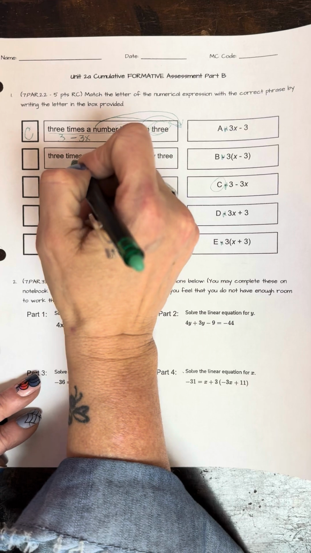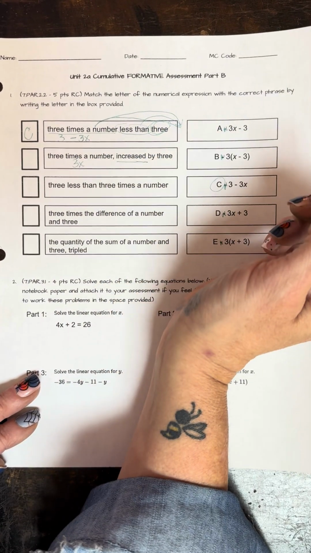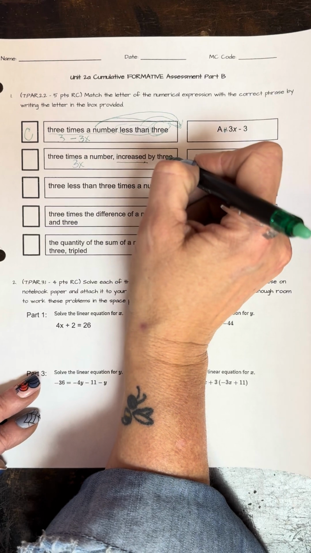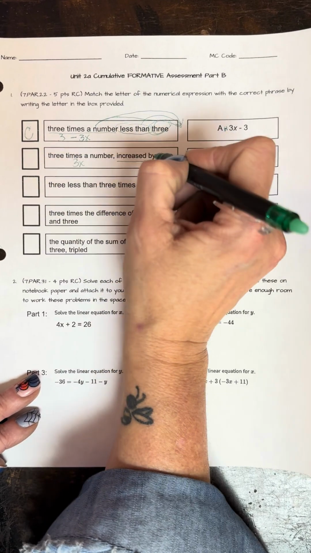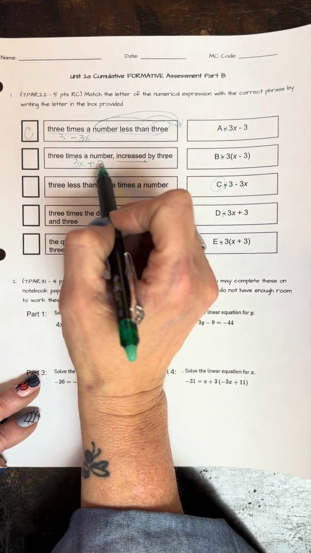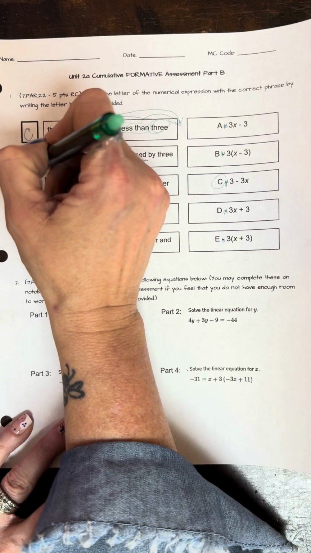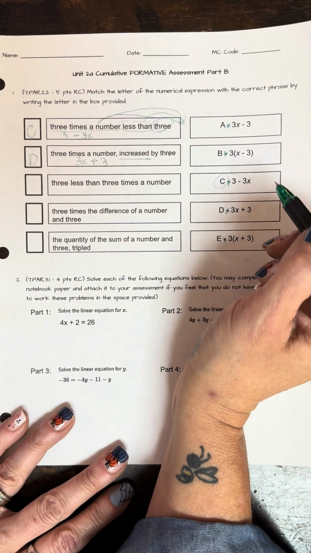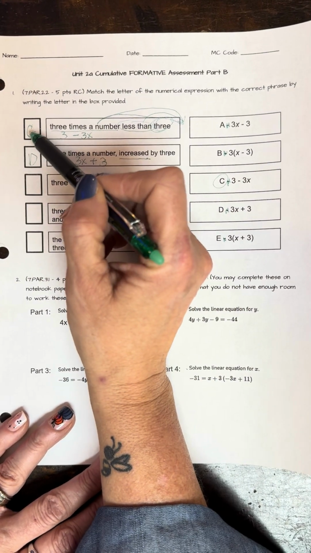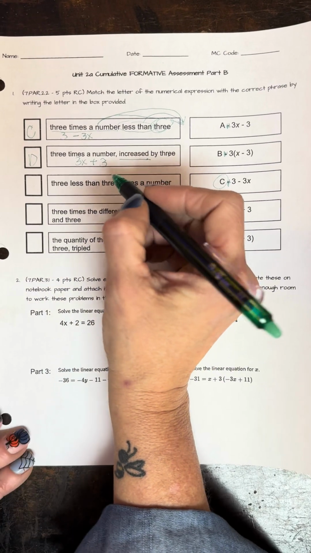3 times a number, 3x, increased by 3. Increased by 3 means that we're increasing this by 3. So 3 times a number increased by 3 is D. Most everybody got these, except they got this one and this one mixed up. 3 less than 3 times a number.